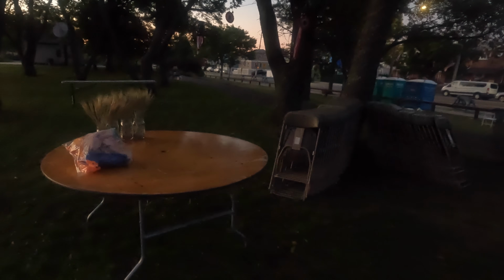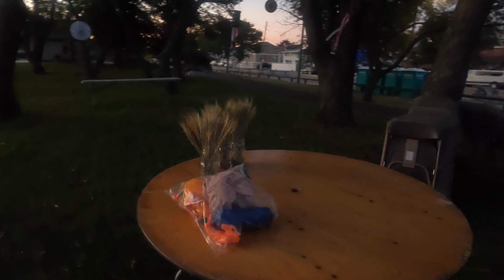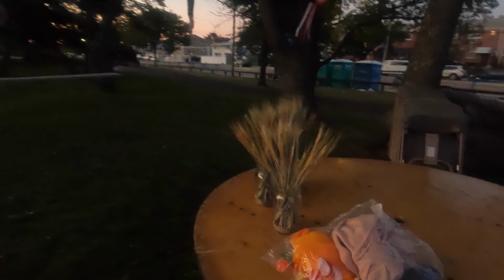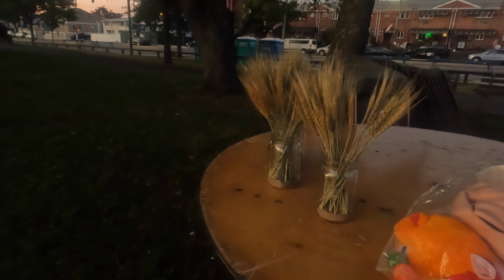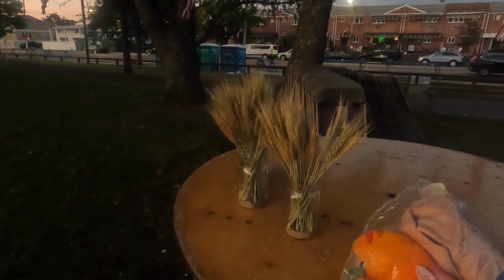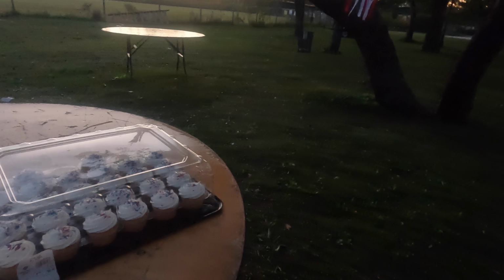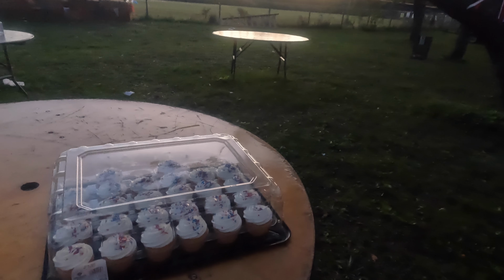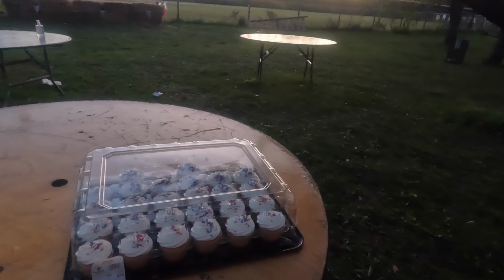I'm curious to see what's over here. You got some, looks like marsh grass, and then you got a whole container of cupcakes. I really think this is awesome. But I didn't join. I stayed away. I made sure I did a good job.